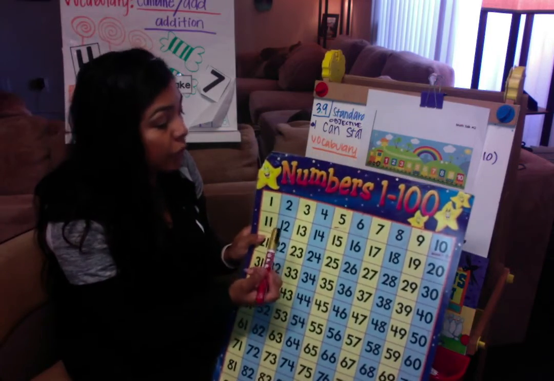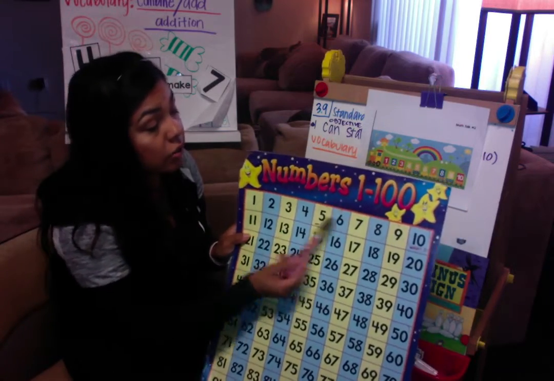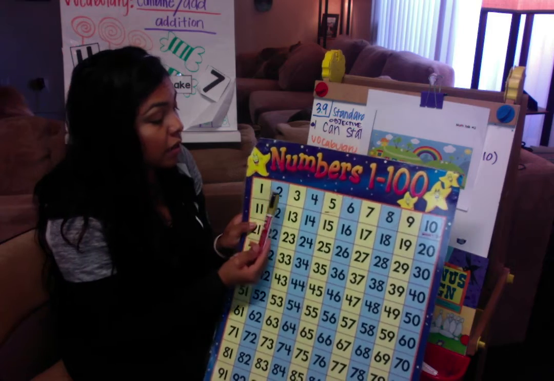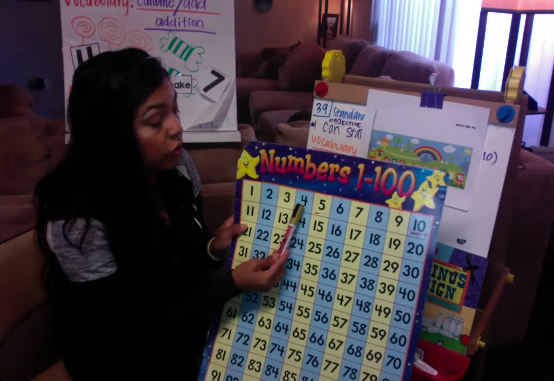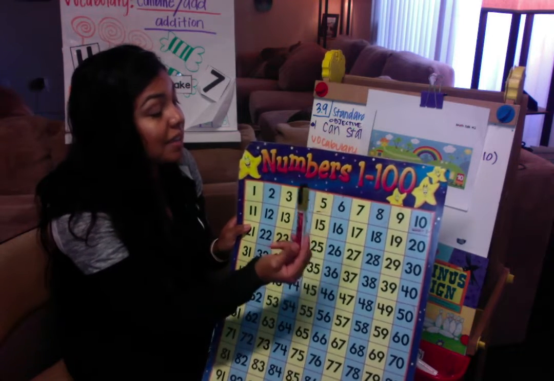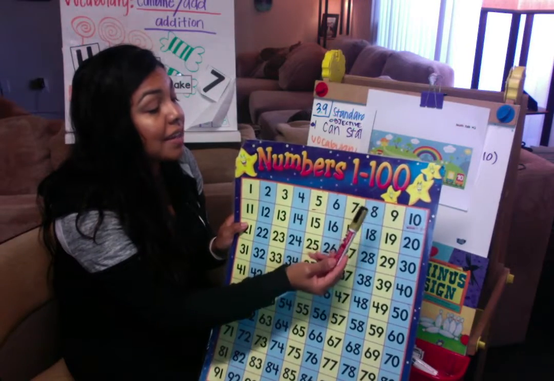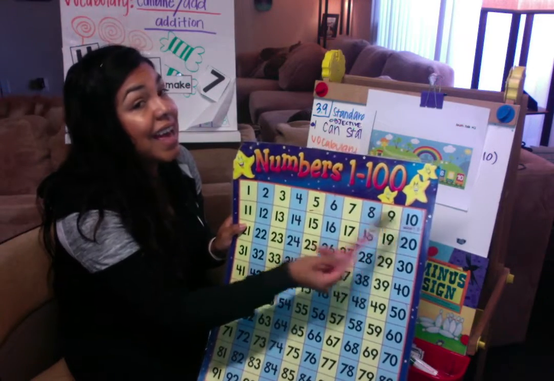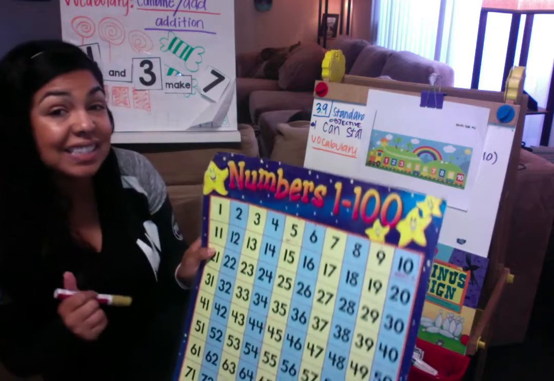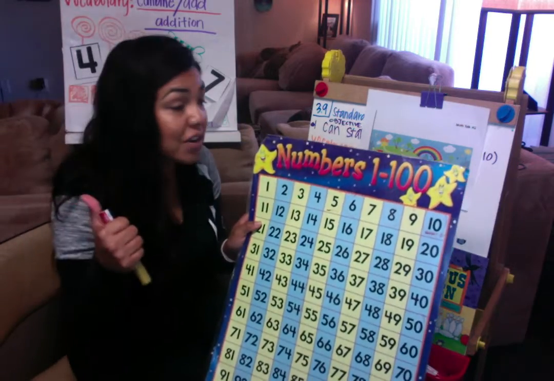All right, guys, so here we go. Let's count our number line on our chart. 1, 2, 3, 4, 5, 6, 7, 8, 9, and 10. Good job. Now let's see if we can do it backwards on the number line.